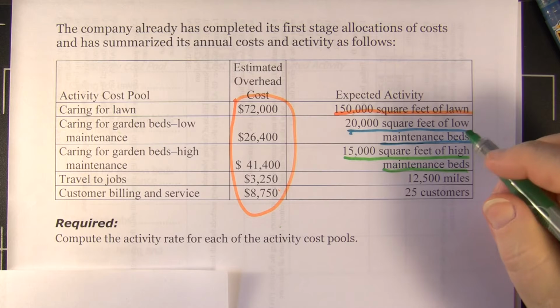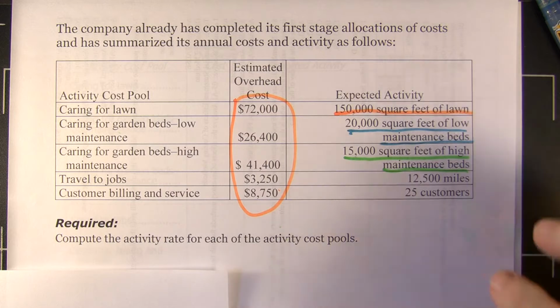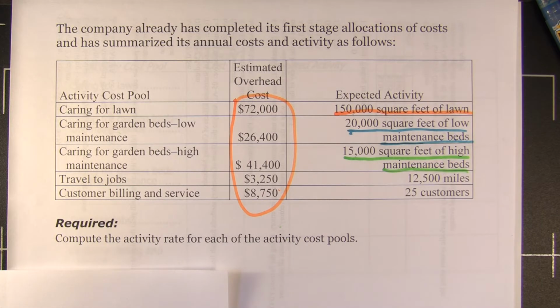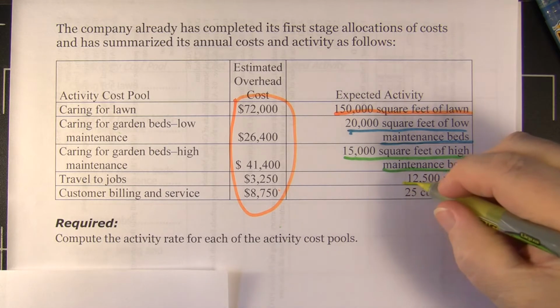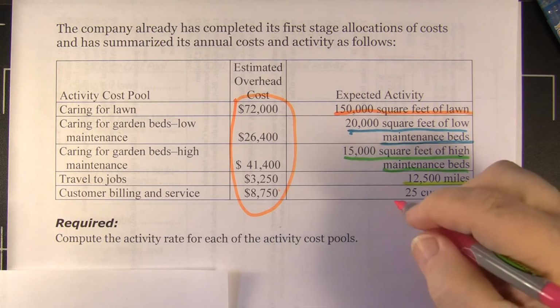He says we drove 12,500 miles to customers at 26 cents a mile. Well, if he can drive to a customer for 26 cents a mile, I think he's smoking grass and not cutting it. But we'll make pretend that's possible. And last year, quoth our thrifty gardener, he said, I spent $3,250 driving to and from customers, and in total I had 25 customers.